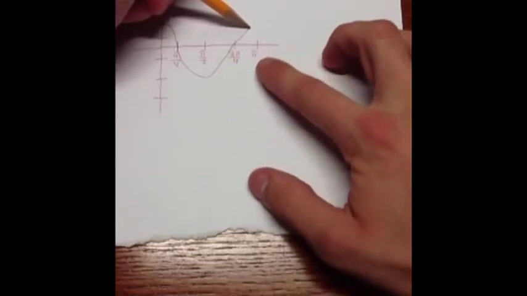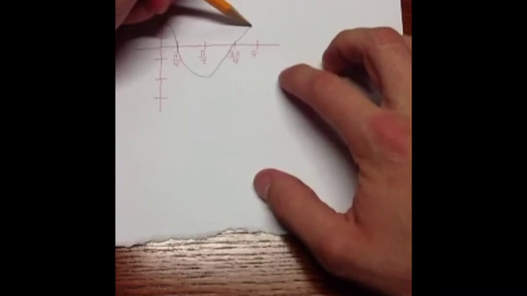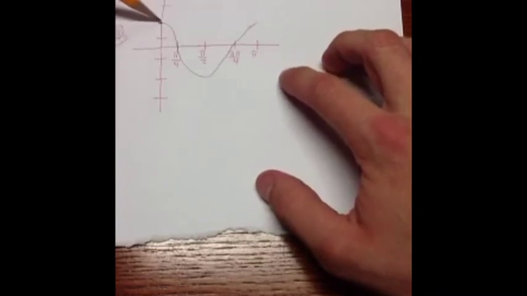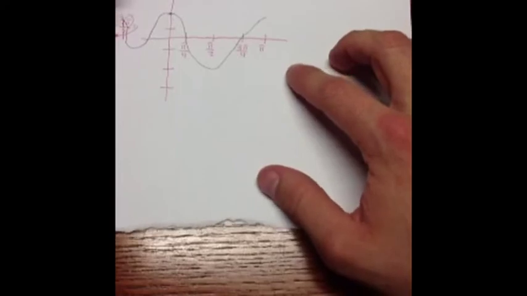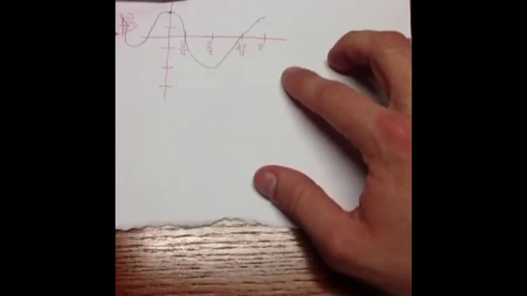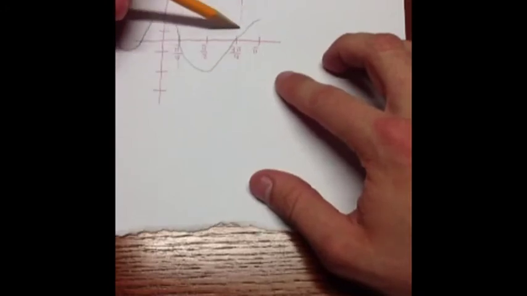It gets to pi right here, at the same time it gets to my point right here on the y, which is 2. And this could go on forever in either the negative or the positive. So it's going to go down again and eventually come back up. And right now we're just going to draw our asymptotes.